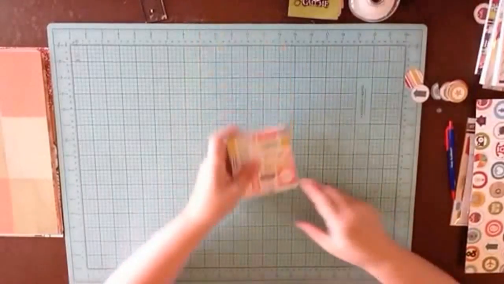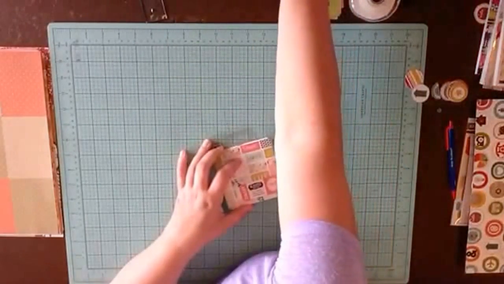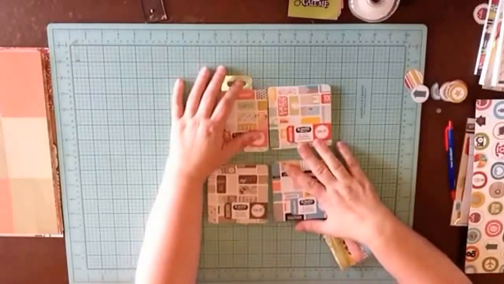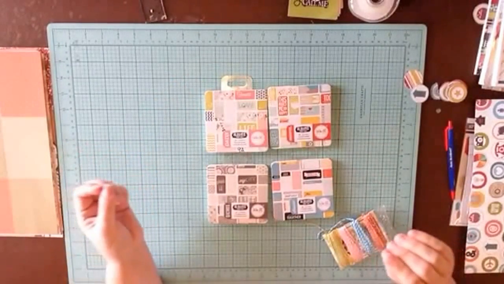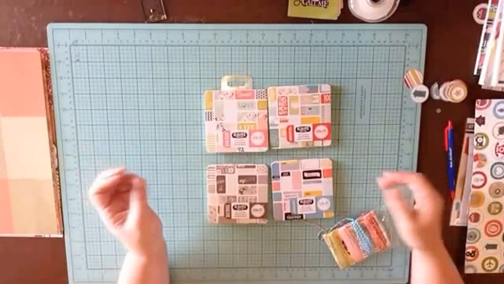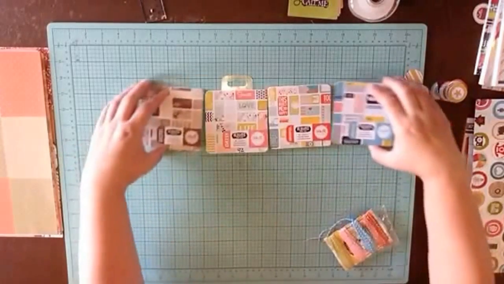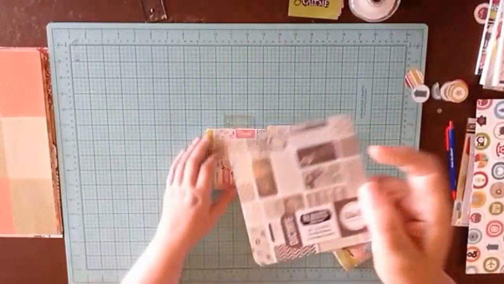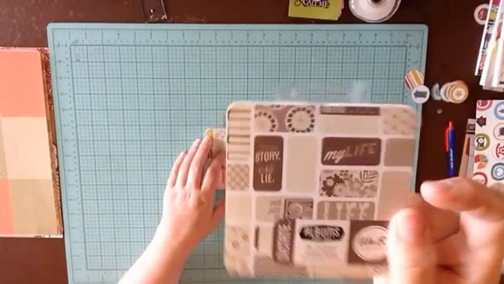So I already showed you some of the embellishments that I picked to go with this project. Because what I think I'm going to do is make a lot of, like 10, maybe, 2-page grid photos. So I picked these little We R Memory Keepers Memories Made Easy.